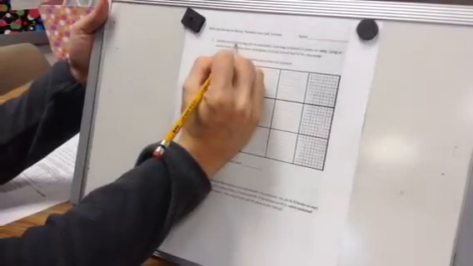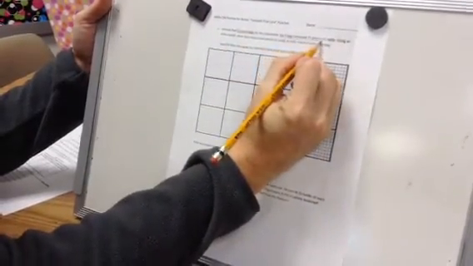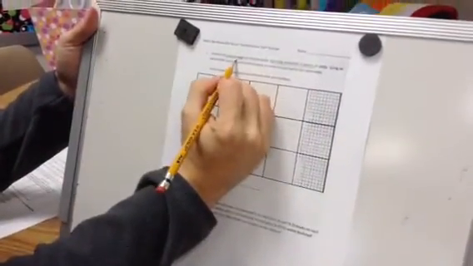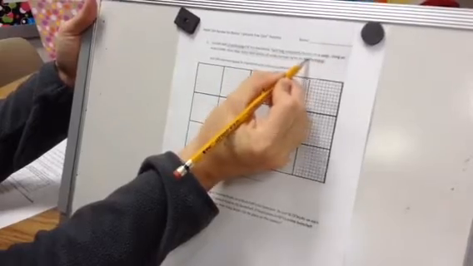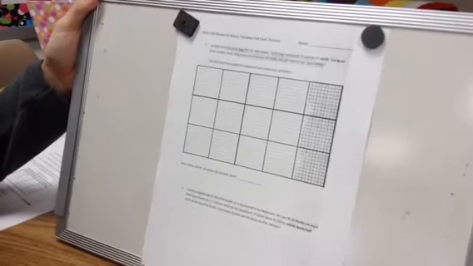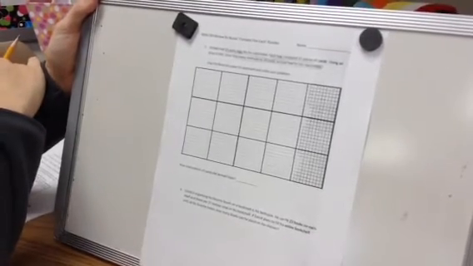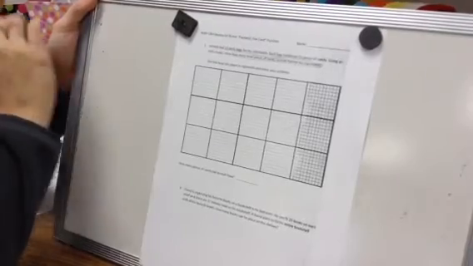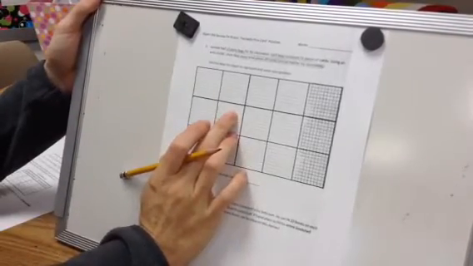So I know he has 13 party bags. Each bag has 15 pieces of candy. And I want to know how many total pieces of candy Jeremiah had for his classmates. This time I don't know the total. That's what I'm trying to solve. This sounds like a multiplication problem to me. I'm going to solve it using the grid paper.